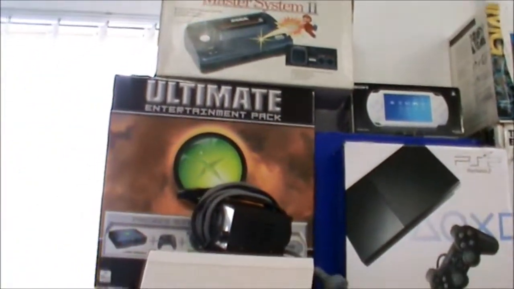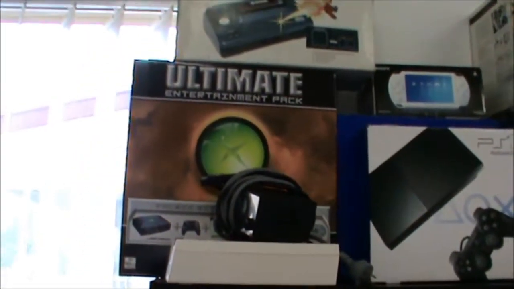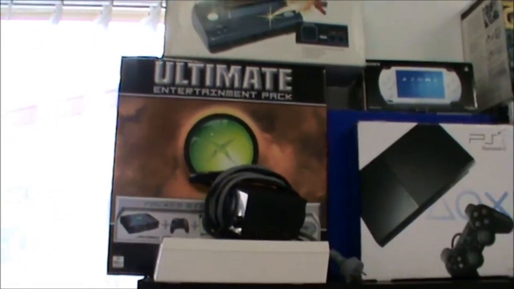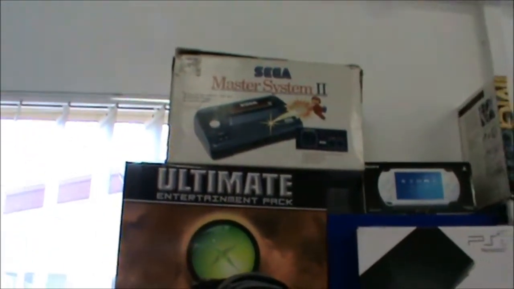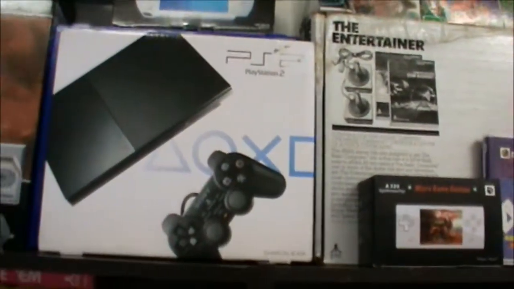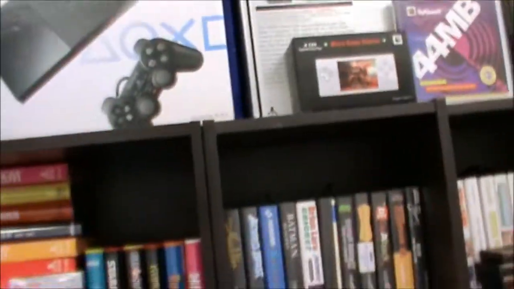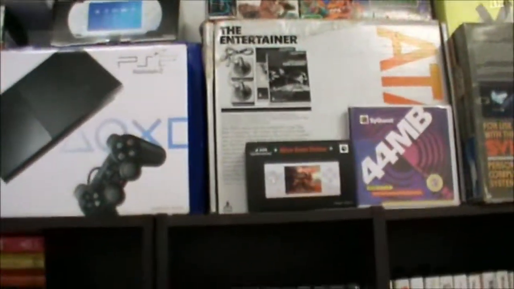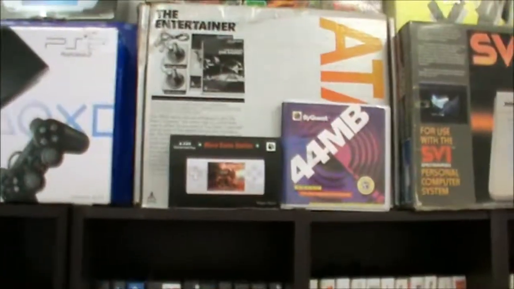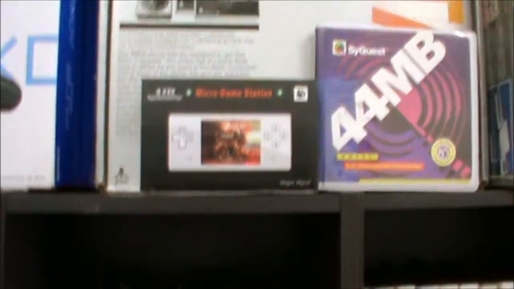Okay, now coming across, we'll do up the top here, we have some of the boxes that I have for the systems. I mean, there's a Spectra Video power supply there as well, so I have an Xbox Entertainment Pack, Sega Master System 2, there's my PSP box, and my PS2 Slim, and my original PS2 Fat. I actually have 3 PS2s in the family. I picked up another PS2 Fat for $10 and got it working. I have my Dingo portable, which will be inside the house.